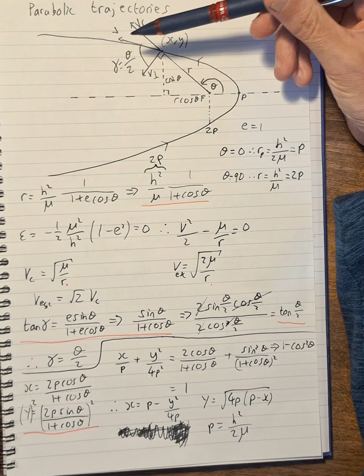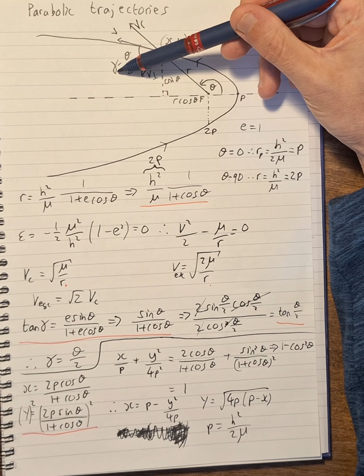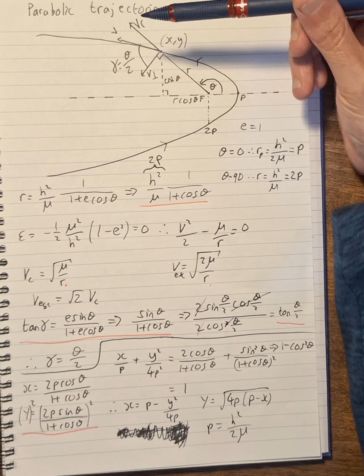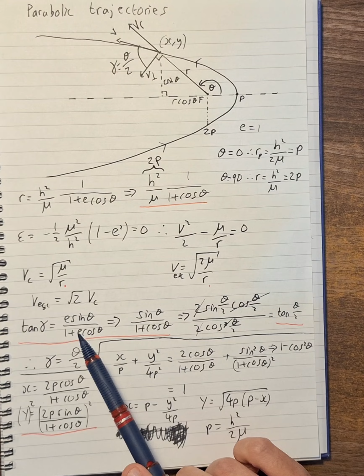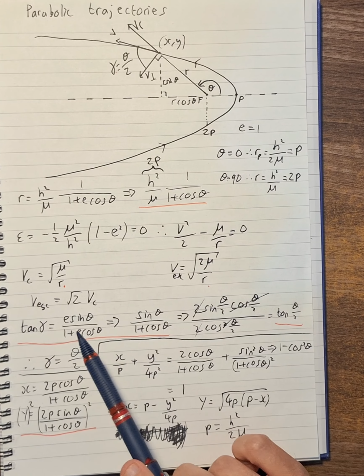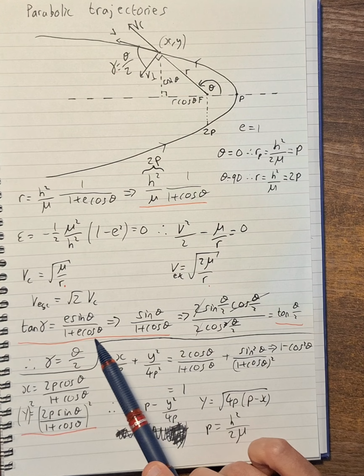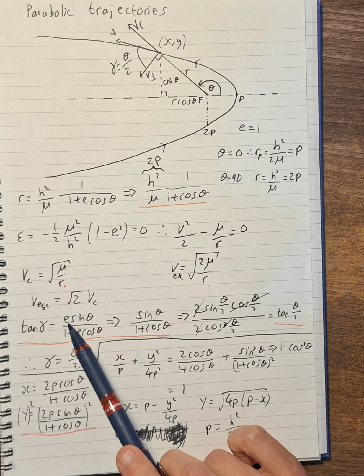And then you have the flight path angle here, and that is defined, as we've seen before, as e sine theta divided by 1 plus e cos theta, and e becomes 1.